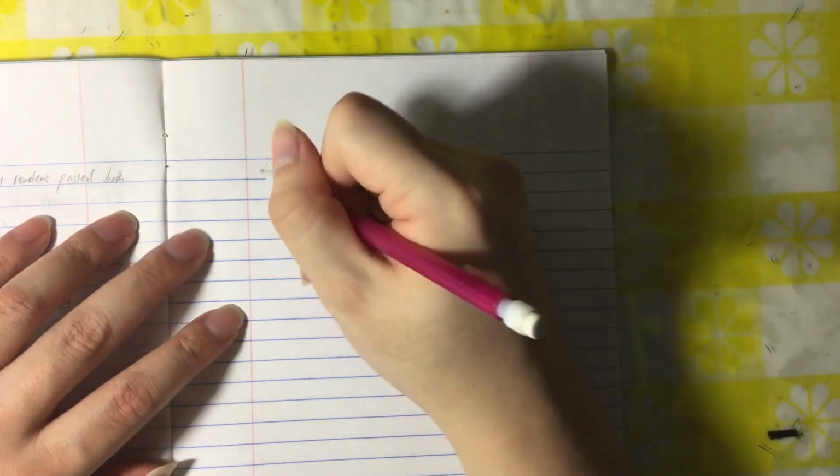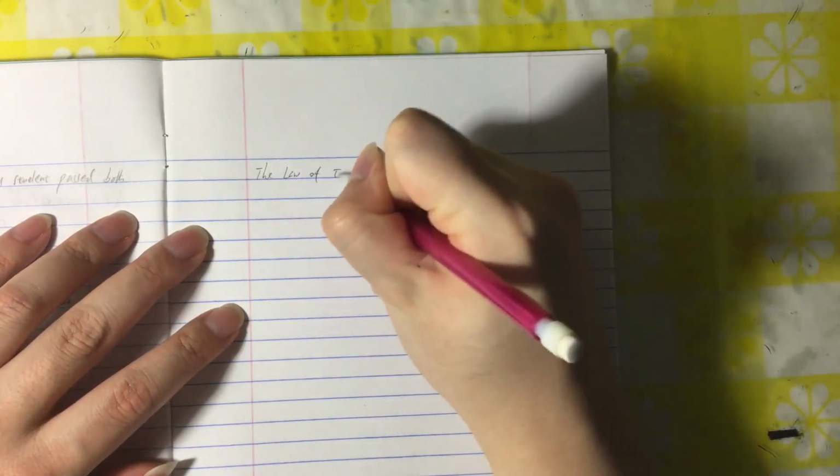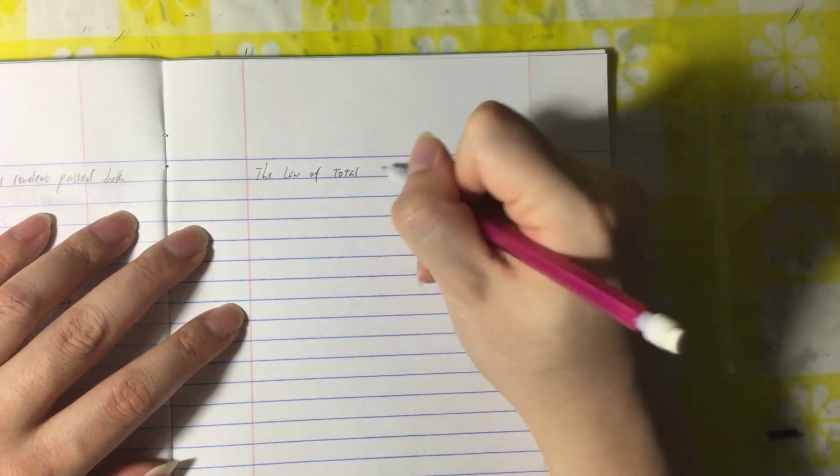Next, let me introduce the law of total probability. The law of total probability.